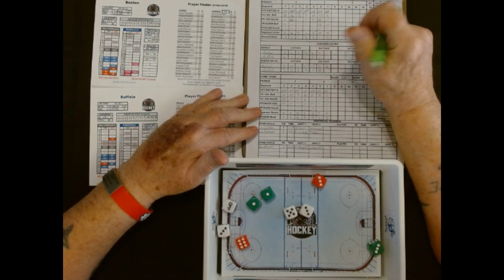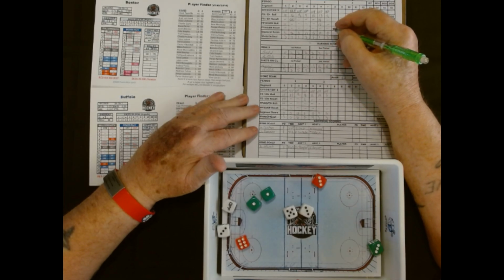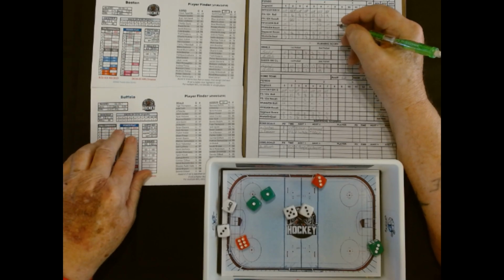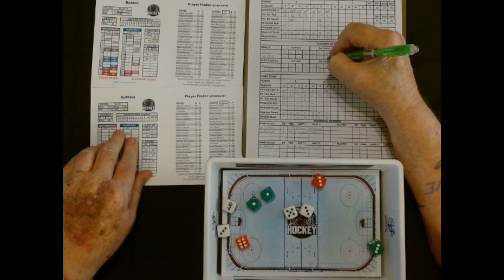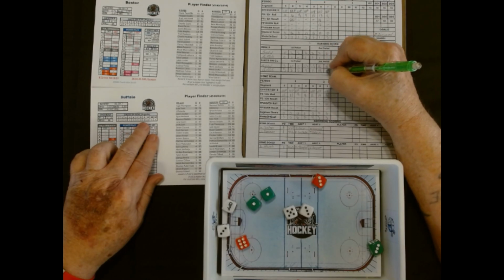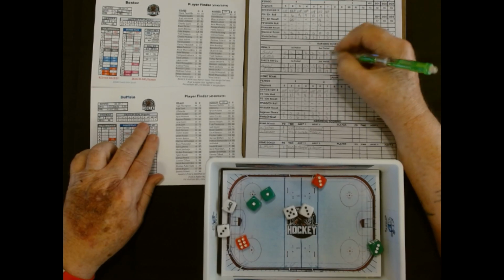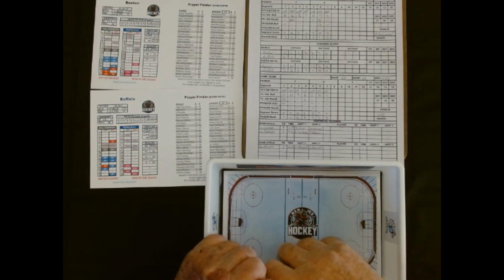I keep forgetting that this is supposed to be running. And what did I say they had? Buffalo had no score and 3 shots. 17, 18. They caught up in shots. And here we go. Last segment of second period.